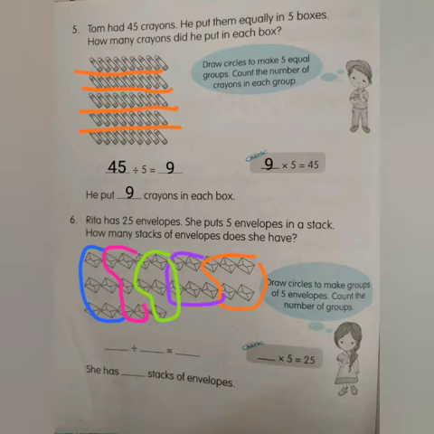So let's do our sum. So 25 envelopes in total have been divided into 5 groups. How many in each group? 5. Let's check our answers. So let's put the numbers the other way. 5 times 5 is 25. She has 5 stacks of envelopes altogether.